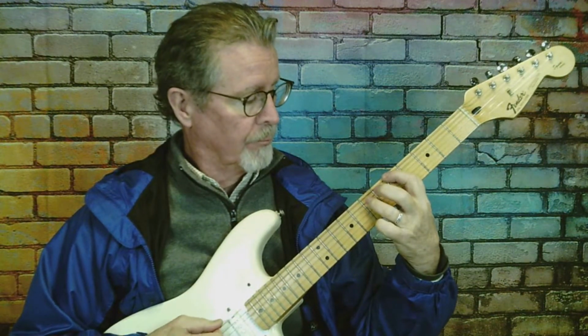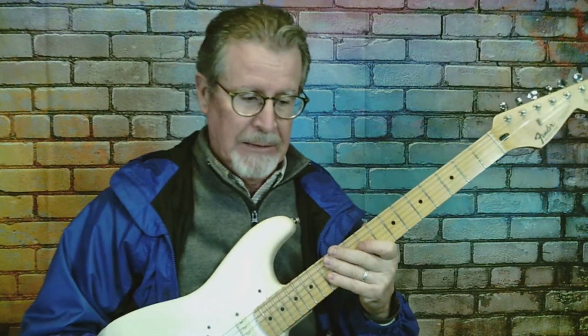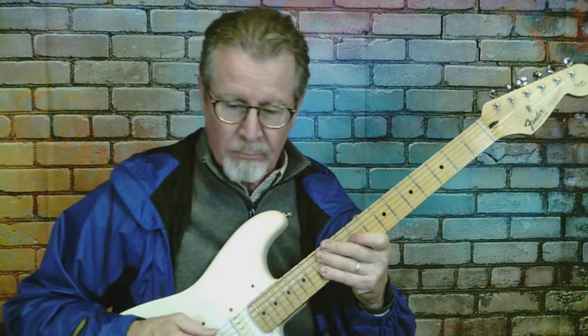And the final is on the 7th fret of the 4th string, 8th notes. So you've got 5, 5, 7, 7. And that's reading tablature.